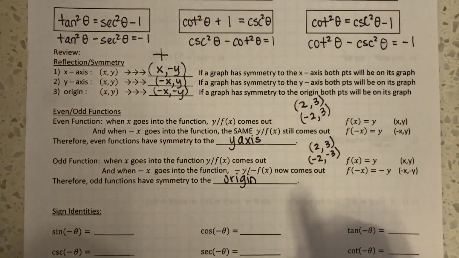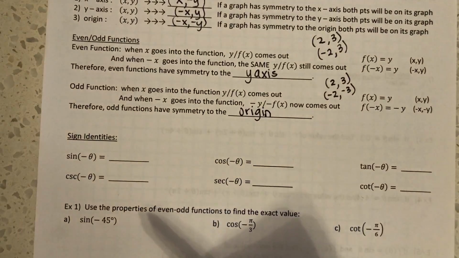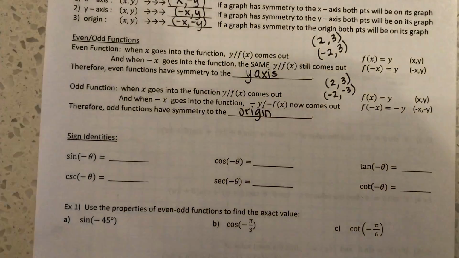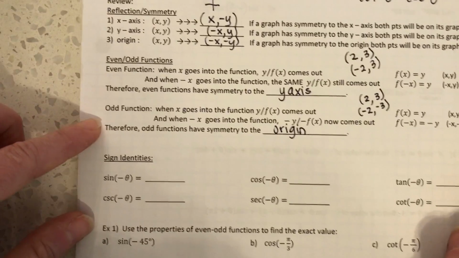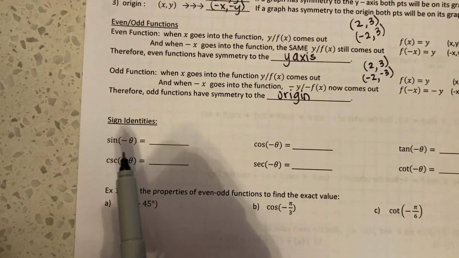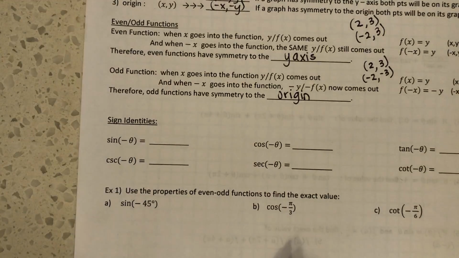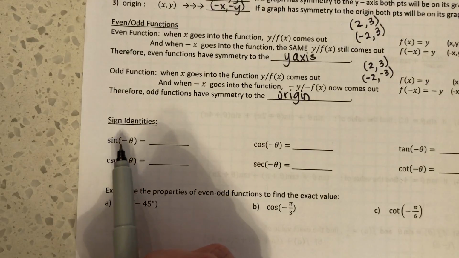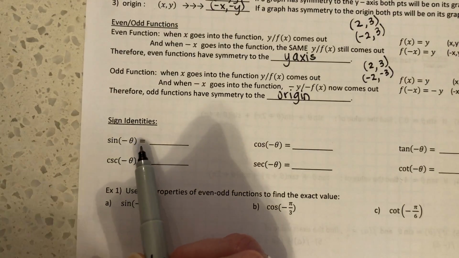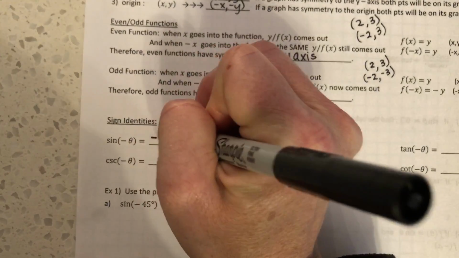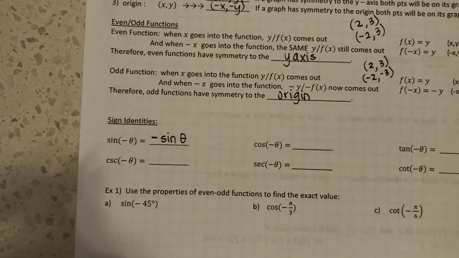Okay, well, our next identity is which trig functions are odd functions and which trig functions are even functions, and how will that affect their behavior, right? All right, so if you are the sine function, it says what happens if you plug the opposite of theta in, right? Well, let's look at this. So technically, by definition, the sine of negative theta is going to equal the opposite of sine theta. And let me show you why.